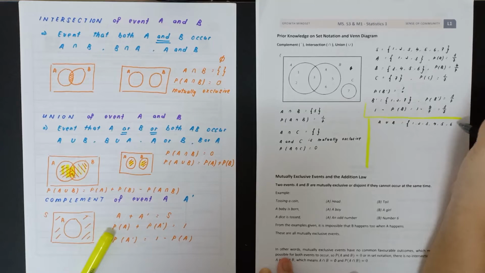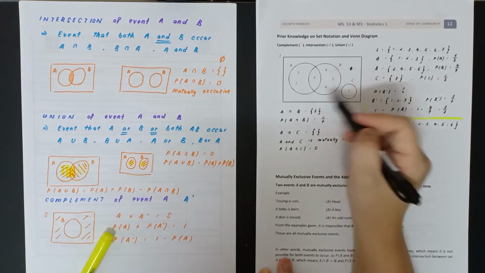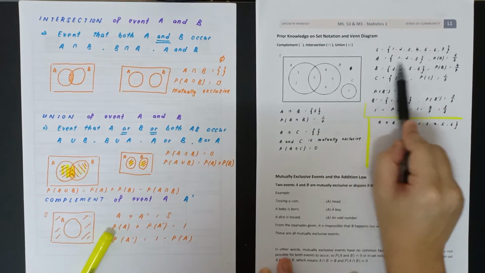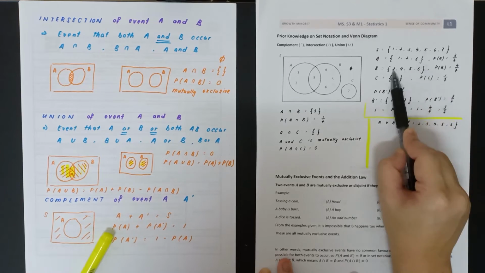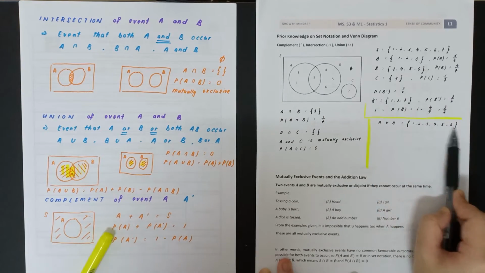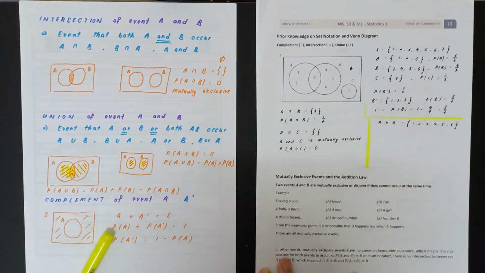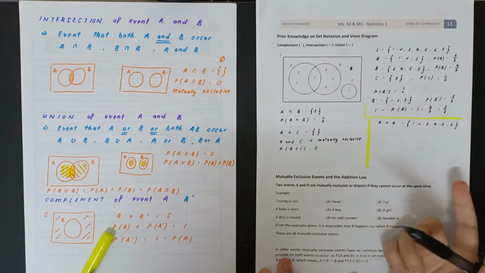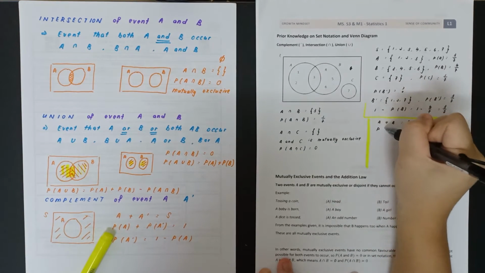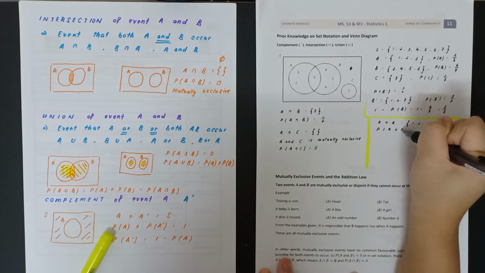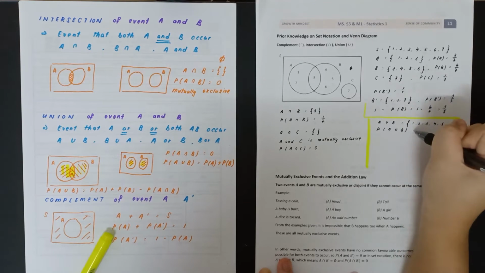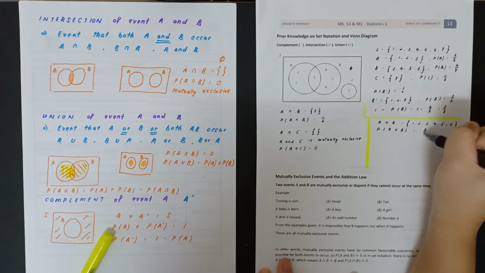But what happens if, without looking at this circle, you look at A happen and B happen? They have one common outcome. So when you write it down, you are not going to write the 3 repeatedly; you are just going to write it once. So the probability for A union B is basically equal to 1, 2, 3, 4, 5, 6, which is 6 over 7.